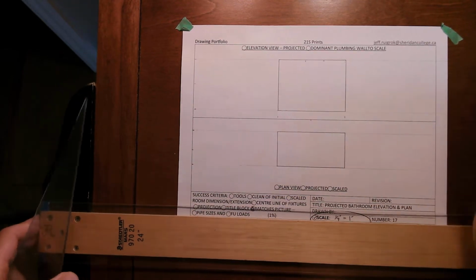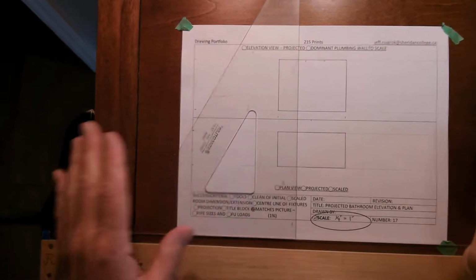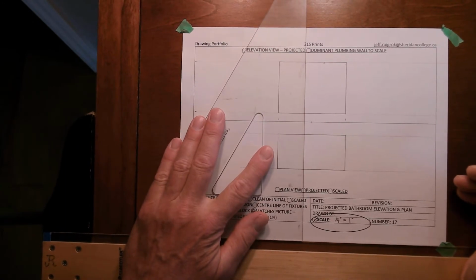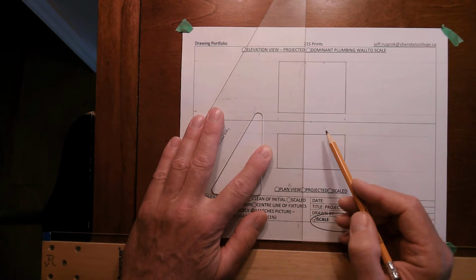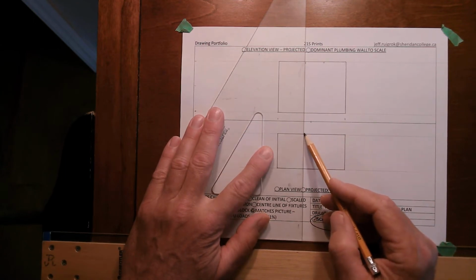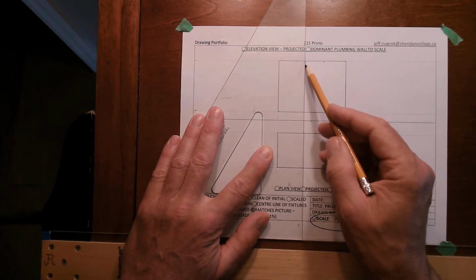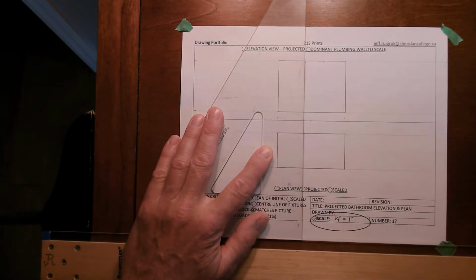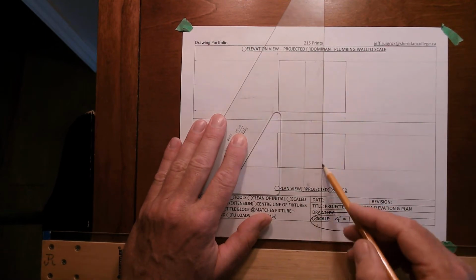Just using initial lines here. And again, mark it once, or measure it once. So my vanity, I must have just drawn it all the way down. There we go. Then this will be the glass wall for the water.